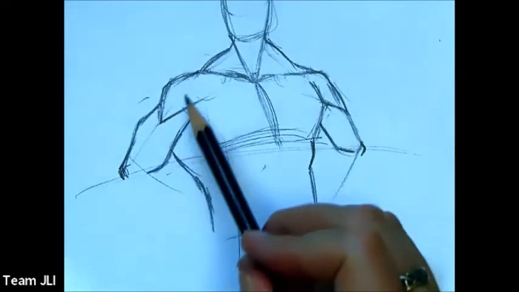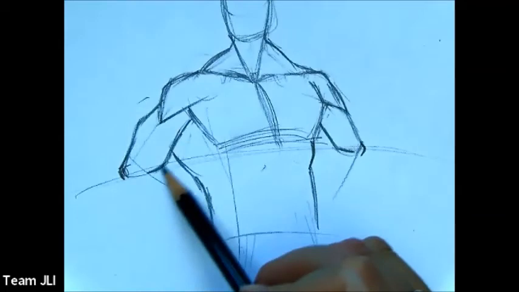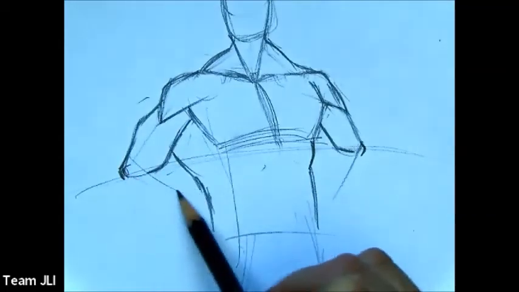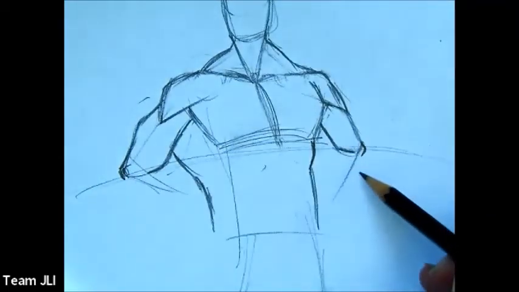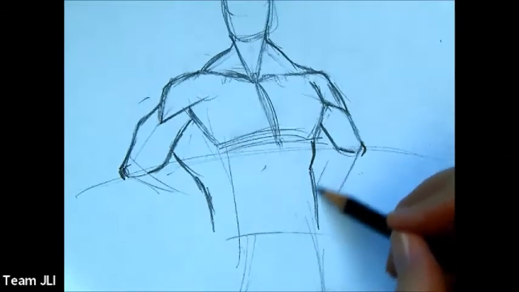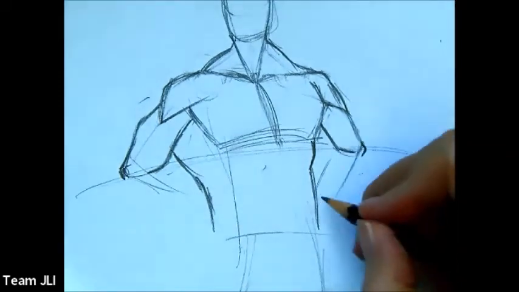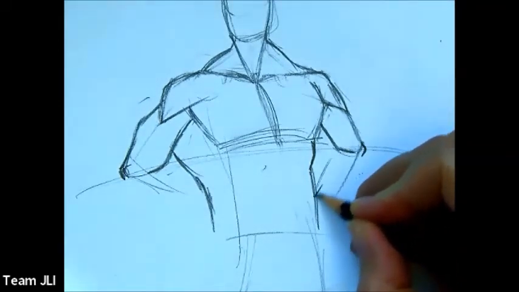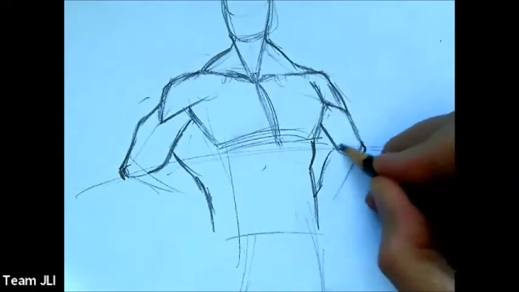And over here we had the upper arm that's coming close to us, so it was going to overlap the lower arm. But this way it's opposite. We're actually going to have the lower arm overlapping the upper arm. So I'm going to start out straight where there's the wrist and then bulk up the muscle.